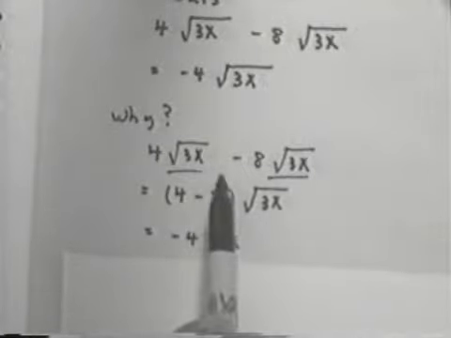Factoring the square root of 3x from 4 times the square root of 3x leaves me with 4. And factoring the square root of 3x from a negative 8 times the square root of 3x leaves me with negative 8. Now I can combine 4 plus a negative 8 to get negative 4. So the distributive property is why I can combine like radicals.